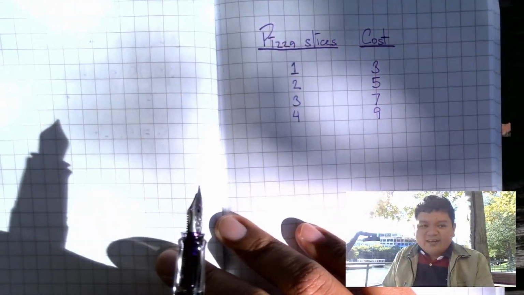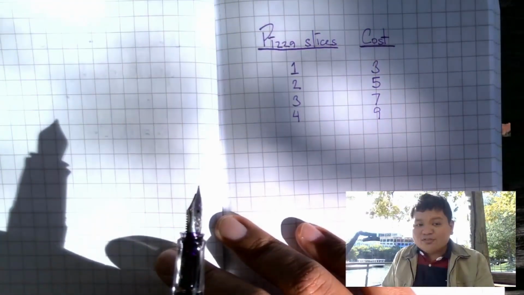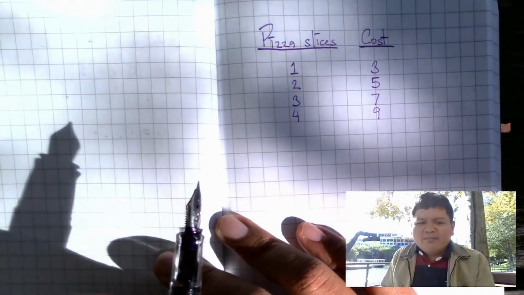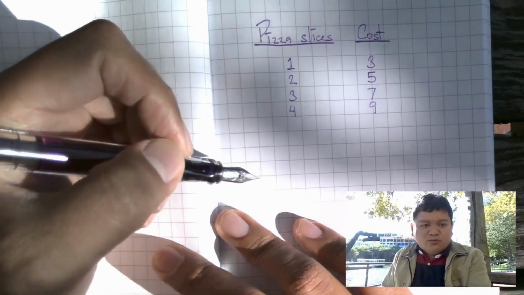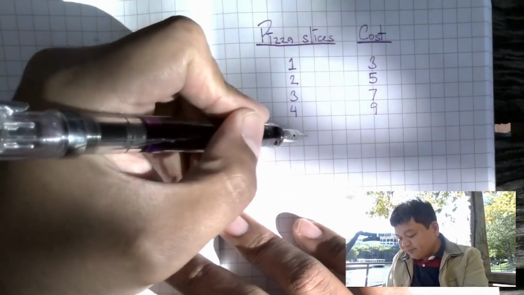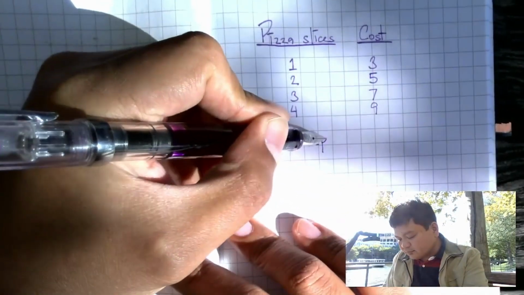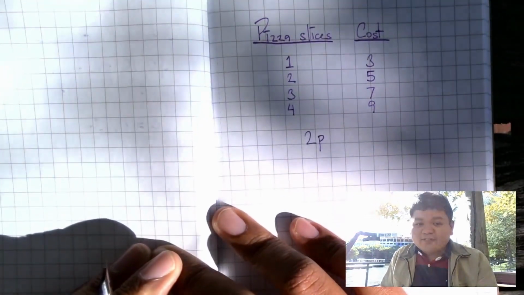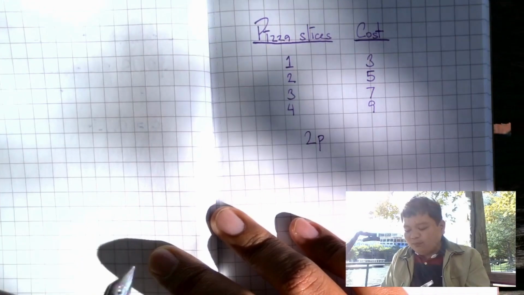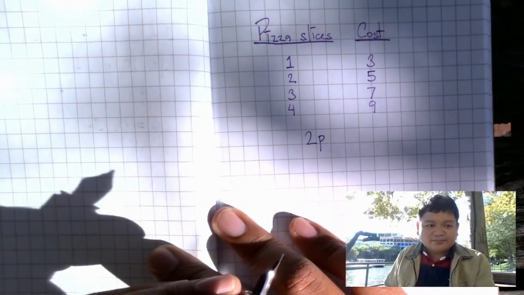The unit rate of the cost of each slice of pizza is $2. So it would make sense that P, the number of pizza slices, should be multiplied by 2. But since you're also paying $1 for the box, you'd have to add $1 to this value.